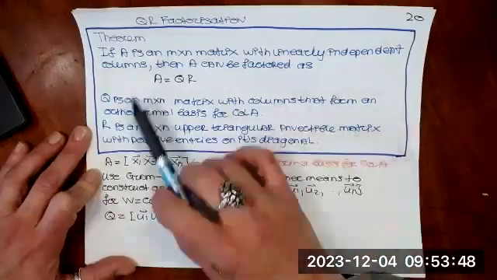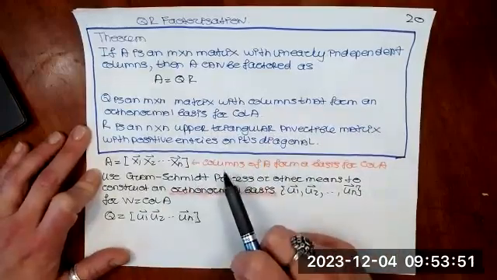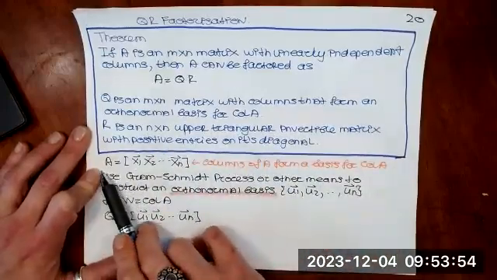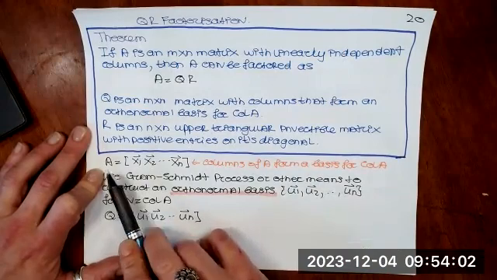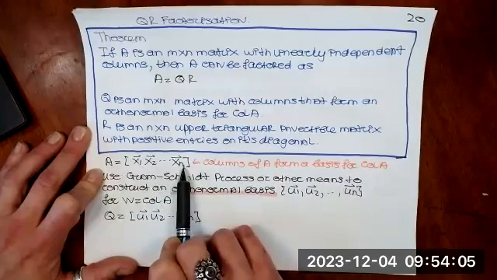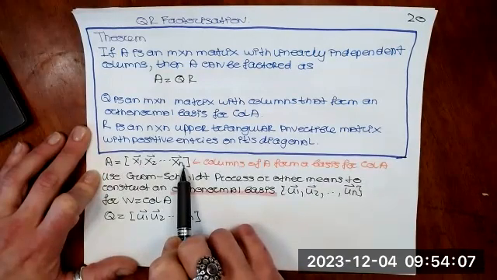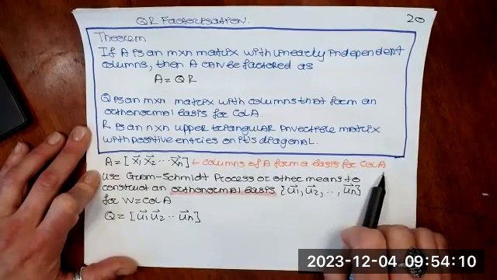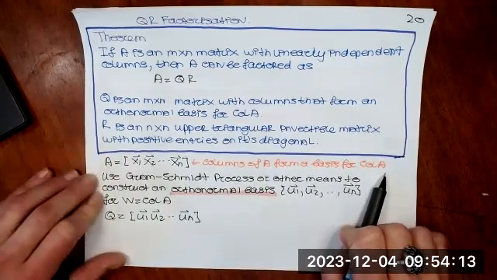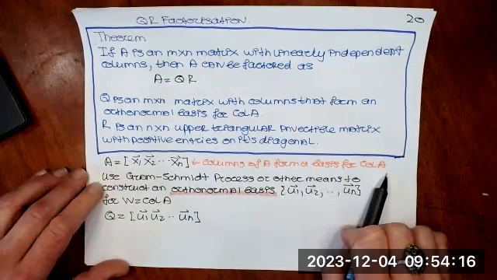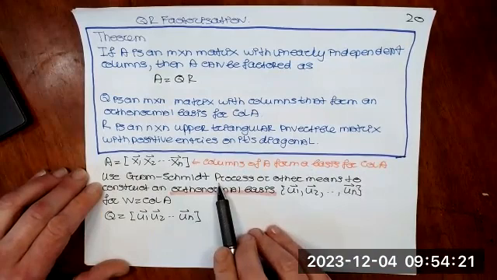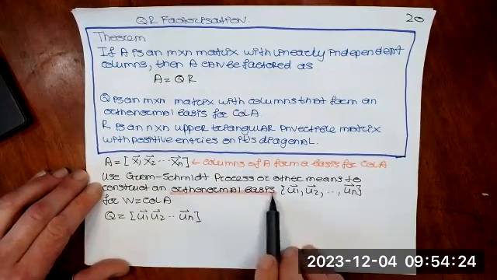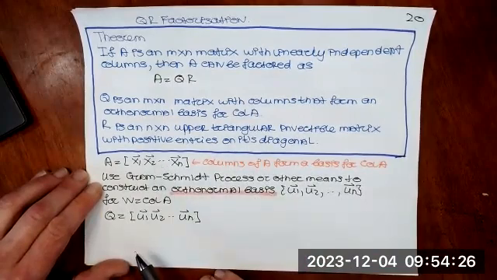All right, so how does this all come together? It's actually not that hard. If you look at your matrix A, we know that it has linearly independent columns, and it's an m by n, so it has n linearly independent columns. Those columns form a basis for the column space of A. But if I know the basis for the column space of A, I can use the Gram-Schmidt process that we just did in order to construct an orthonormal basis out of the basis that I already have.